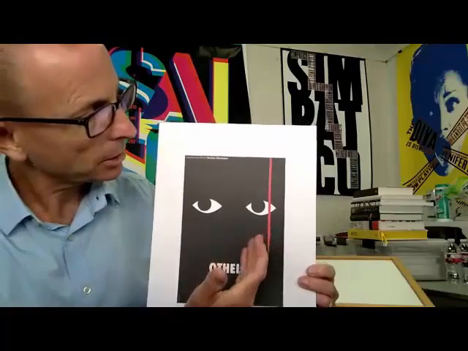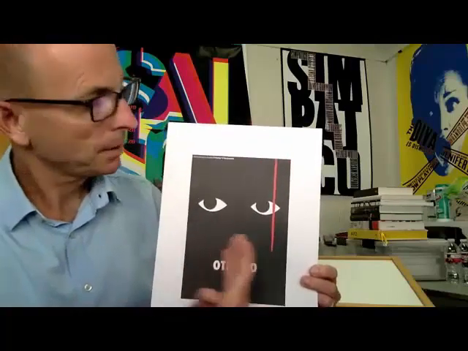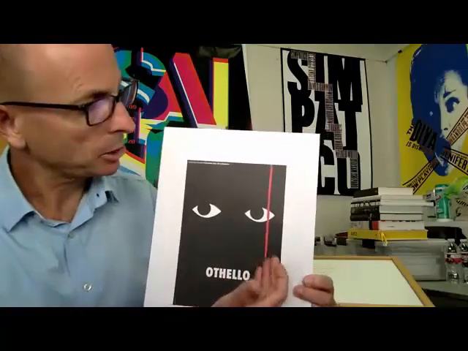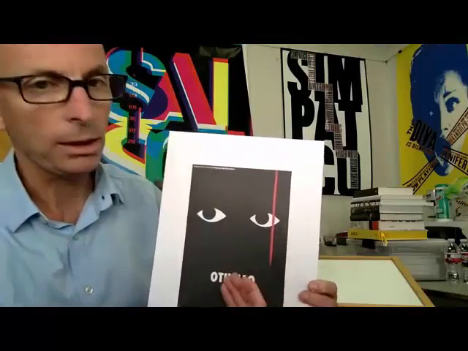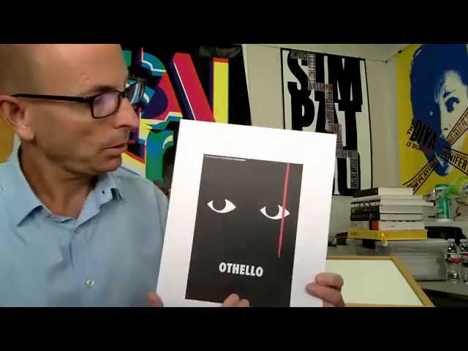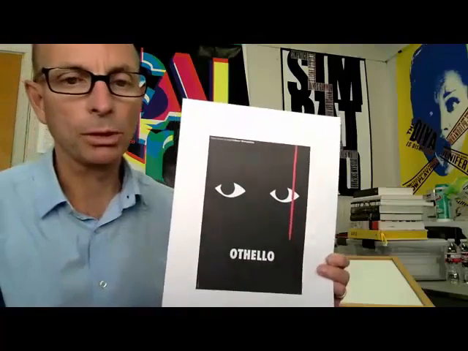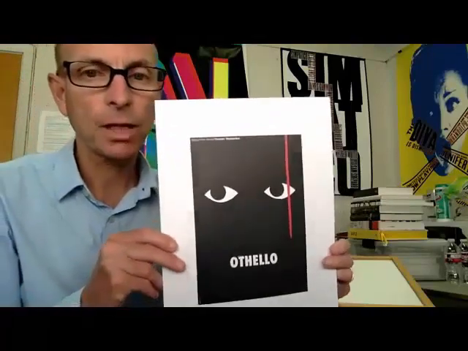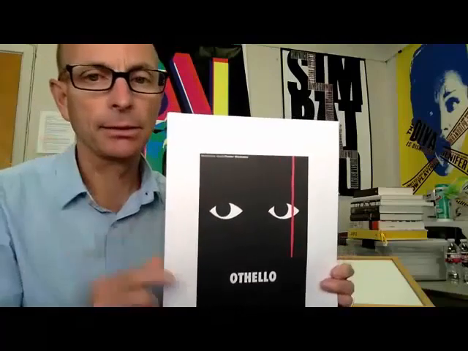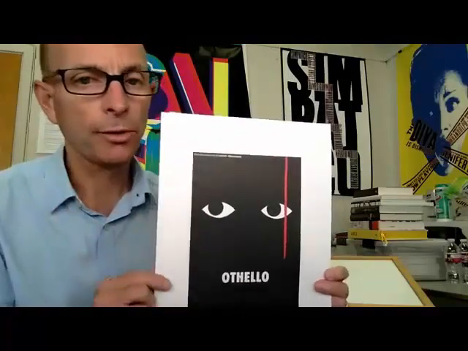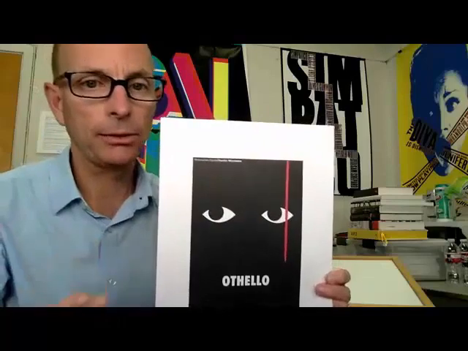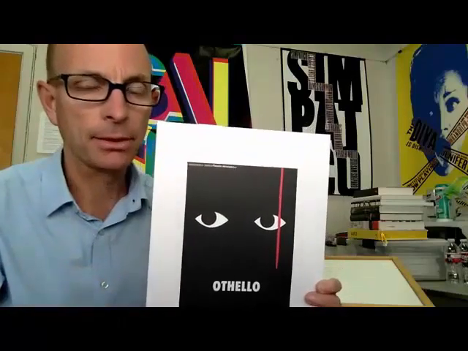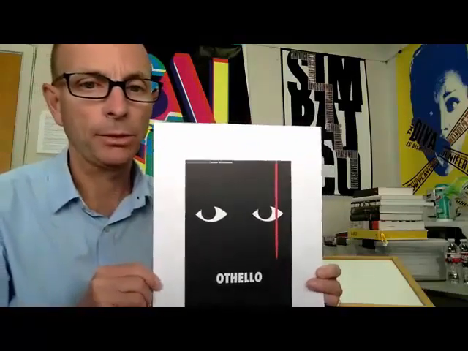And so it creates depth on the page by putting one element in front of the other, where the poster would otherwise have felt very flat. By just adding that blood drop over the eye, it suddenly creates a real sense of depth within the picture plane.